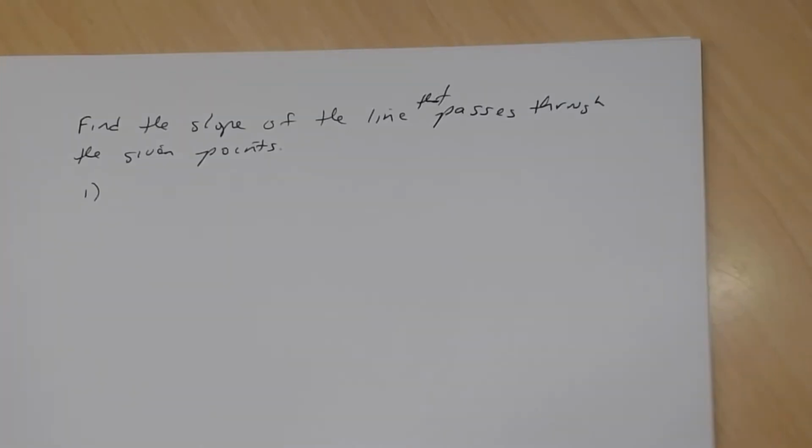The direction is going to say, find the slope of the line that passes through the given points.